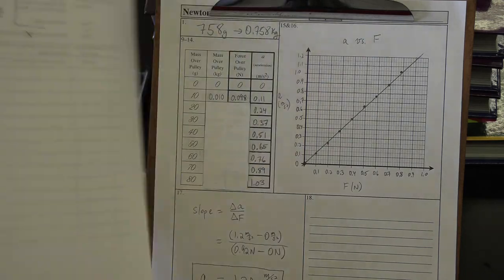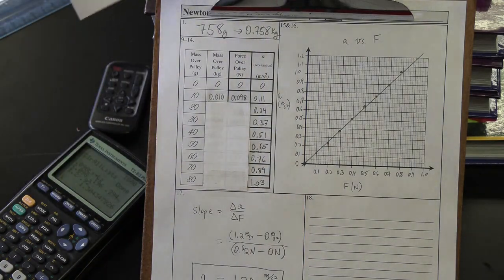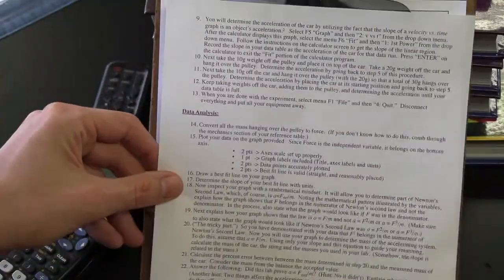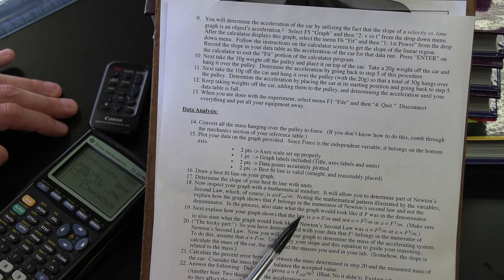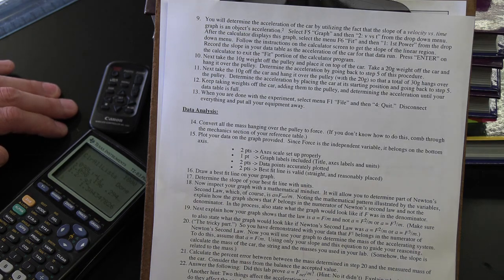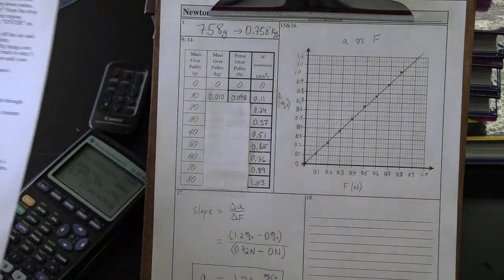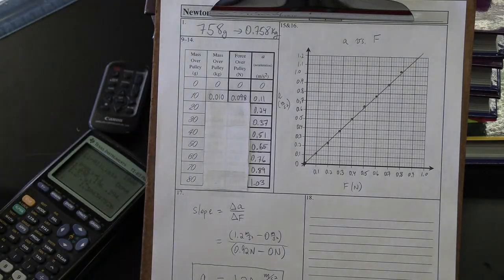But remember, there are a couple of questions embedded in this question. It says, explain how F belongs in the numerator. And then, in the process, also state what the graph would look like if F was in the denominator. So you're going to need at least 2 sentences to answer this. Why does it belong in the numerator? And then if it did show up in the denominator, what would the graph look like, which obviously is not what we have. So that's how you answer 18.